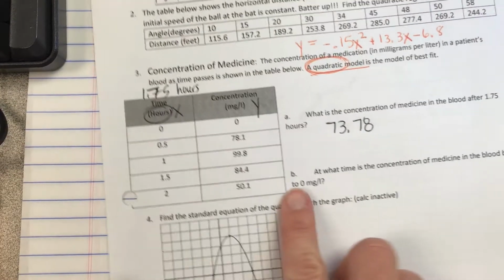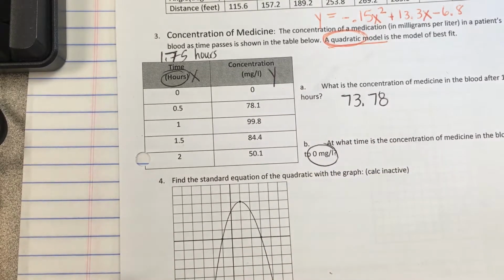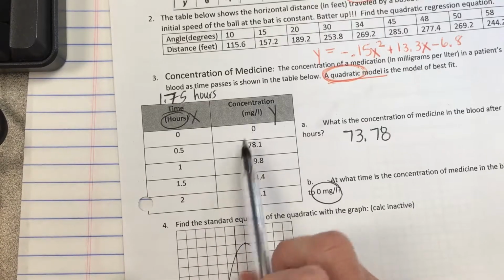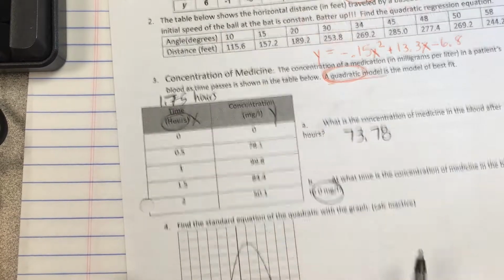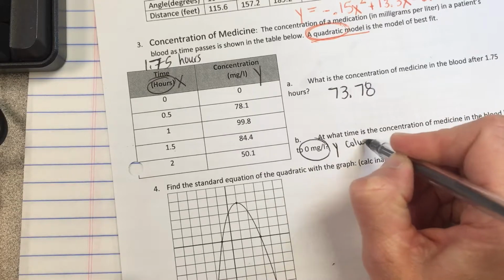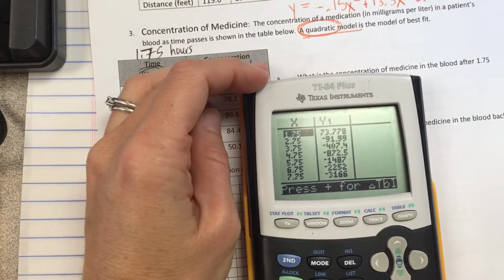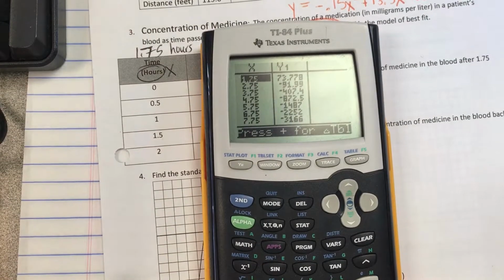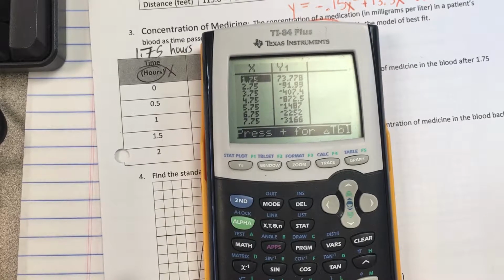All right. B says, at what time will it be back to 0 milligrams per liter? Is milligrams per liter an X or a Y value? It's a Y value. So we're looking for 0 in the Y column. Based on what I have right now, it jumps from 73 to negative 91. If you go from a positive to a negative, what do you have to pass by? 0. So it's going to happen between 1.75 and 2.75.